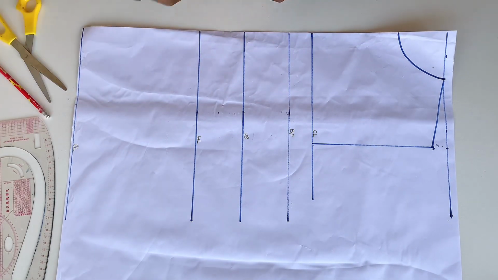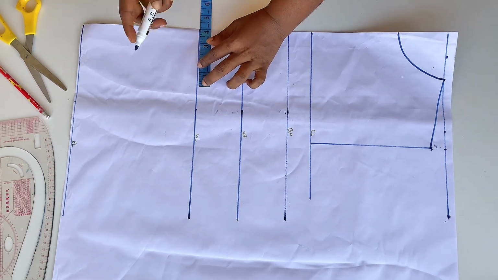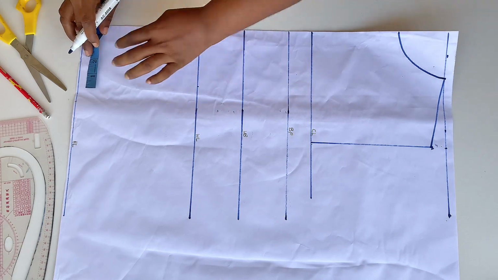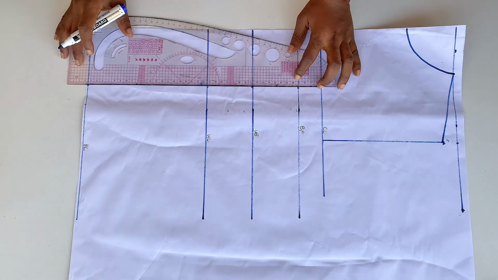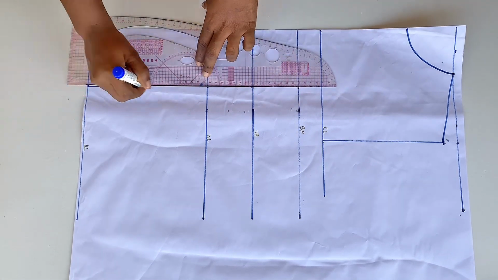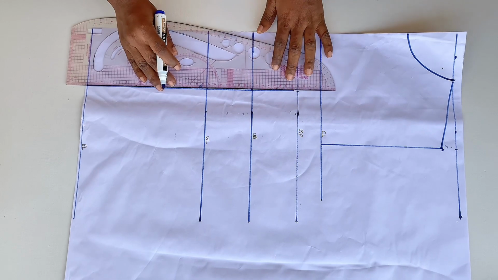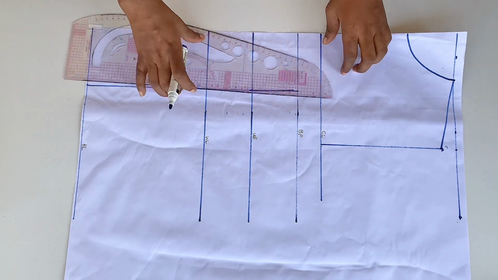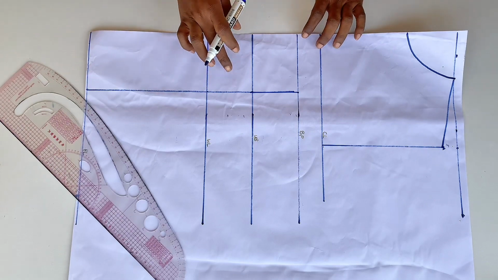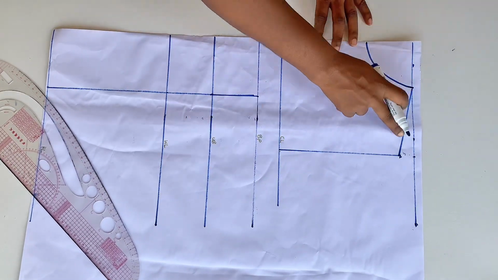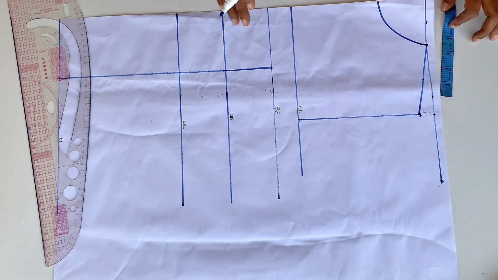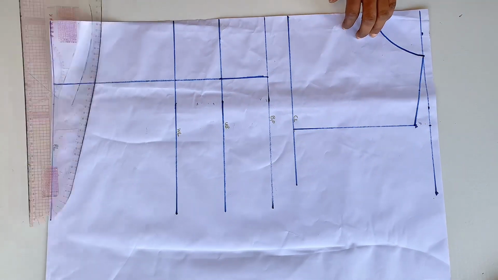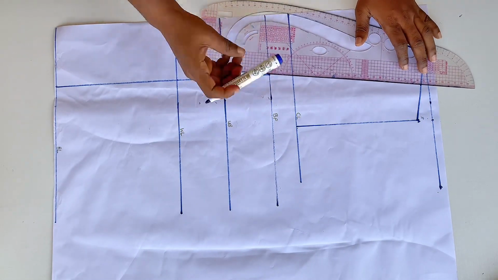Next is to draw out our dart line. We do this by dividing our bust span into 2. Your bust span is the distance between one nipple to the other, and mine is 8. Divided by 2, I have 4. So I input 4. From the edge of my pattern paper, I took 4 inches, and I'm going to rule this out. I stopped at the bust point, as you can see. Then to complete our dart line, measure your shoulder slope and find the middle. Then connect the line to your bust point, like I'm doing.